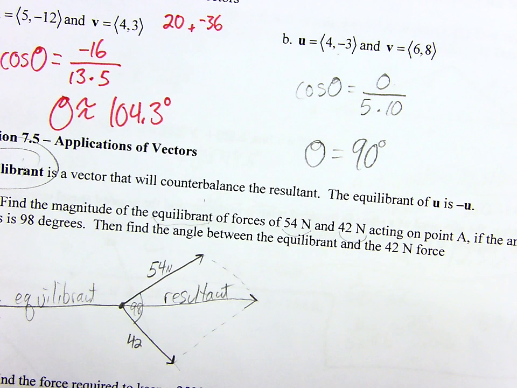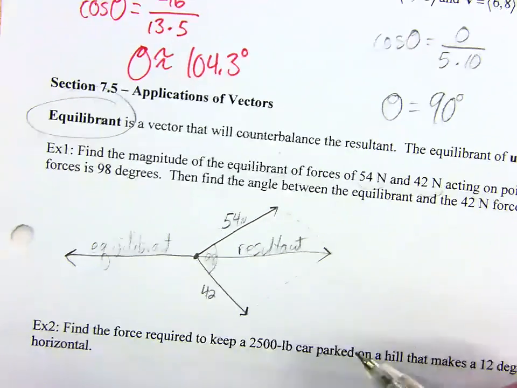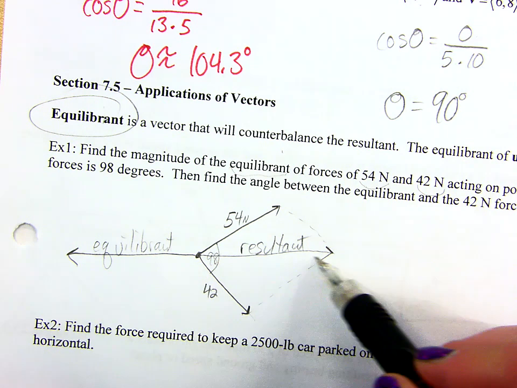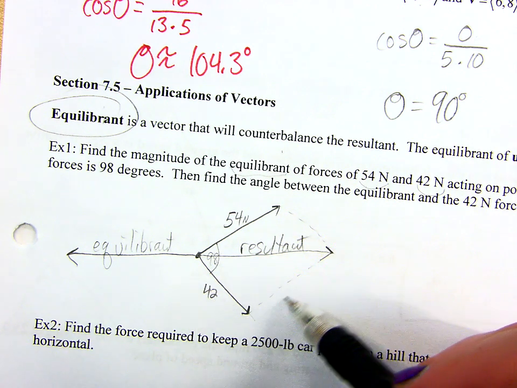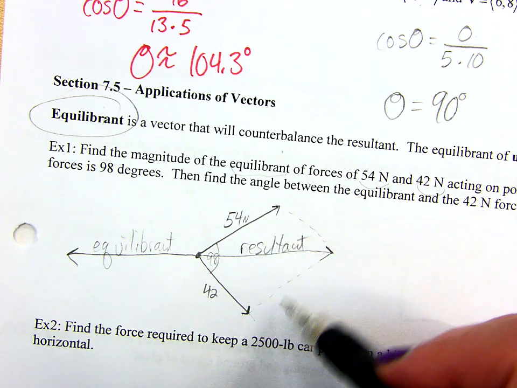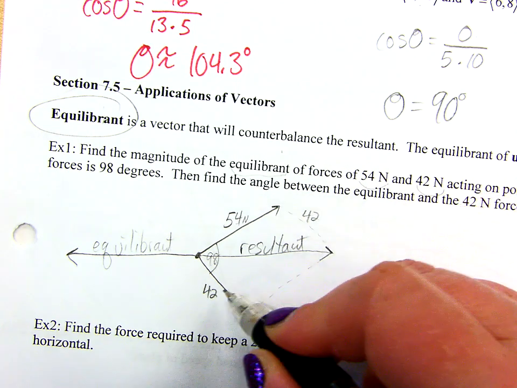That is the Equilibrant. All right, does anyone remember from yesterday how we found the magnitude of this? Now we have to do a parallelogram. Yeah, we're going to use the fact that we created this parallelogram. So if that's 54, this would be 42, right? Because opposites are the same.